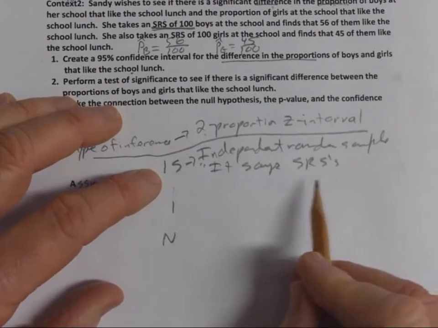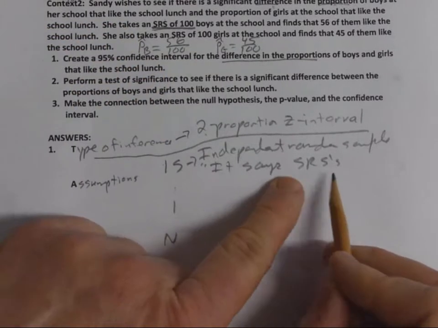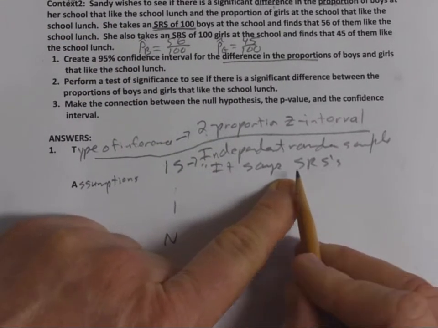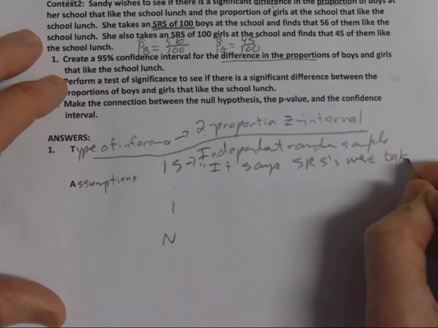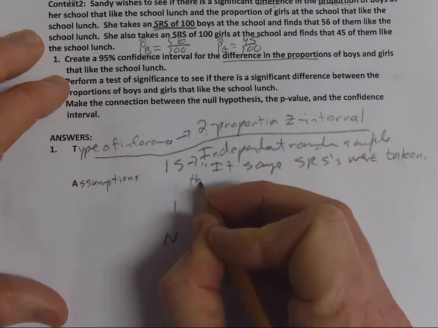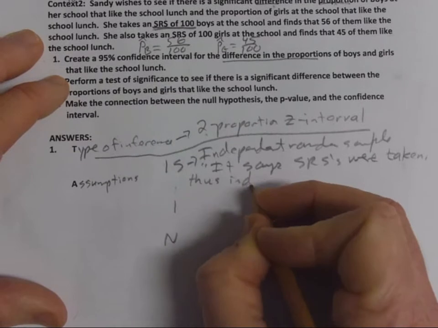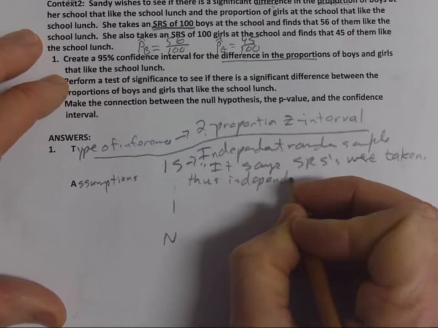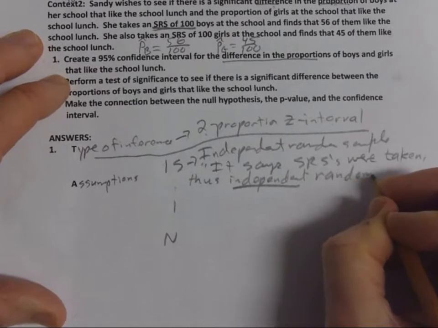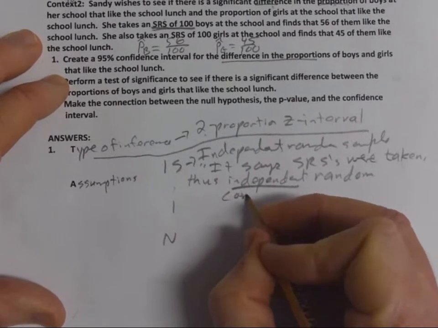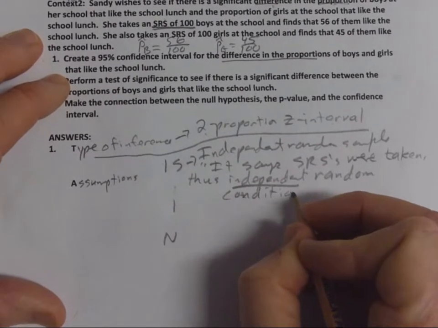We got two populations. Don't just say SRS. It says SRSs were taken, thus independent random condition is met.